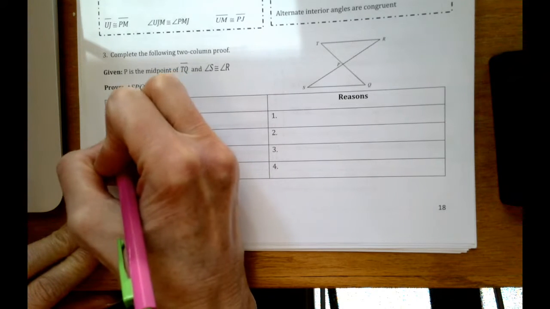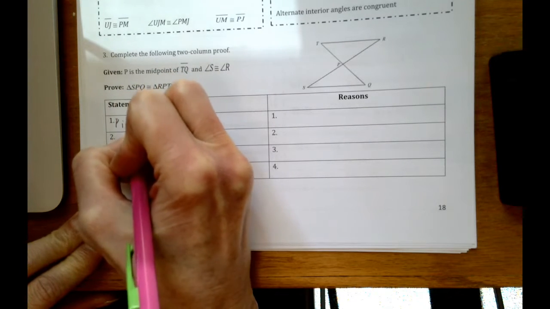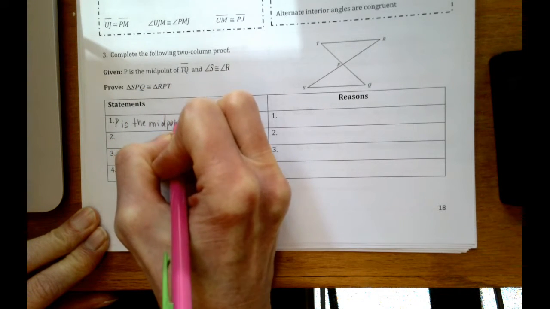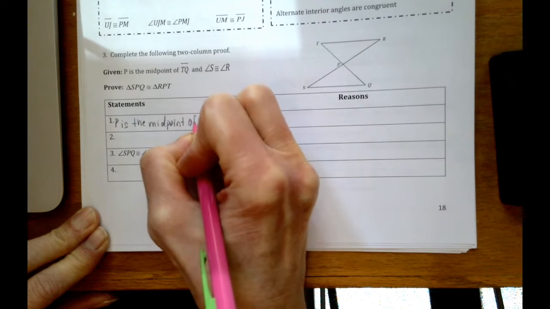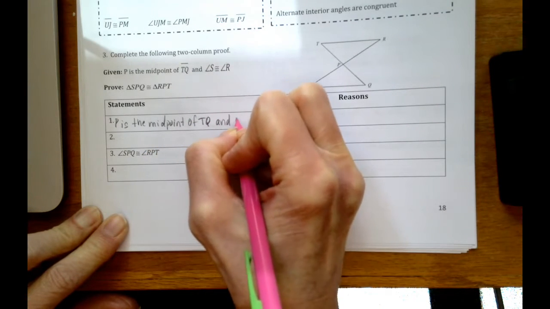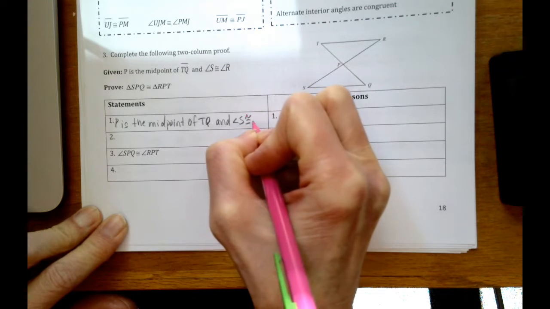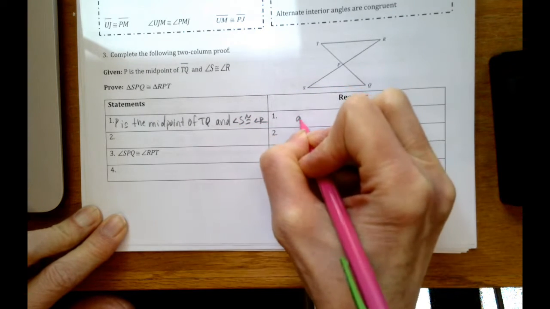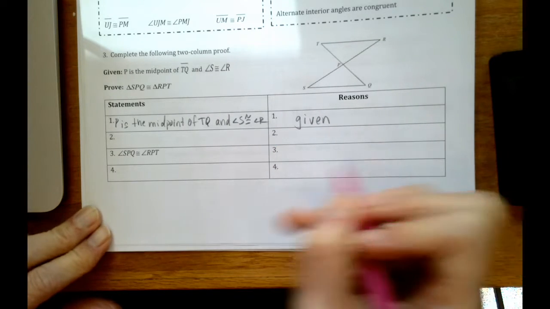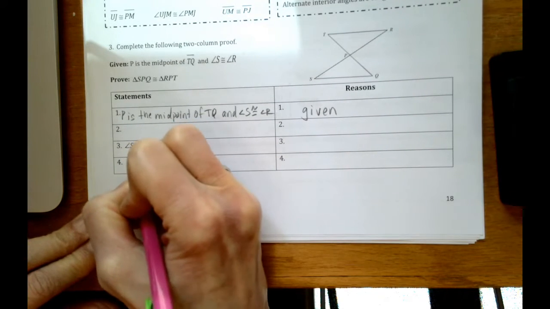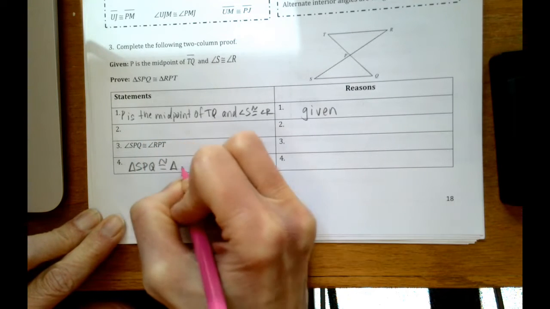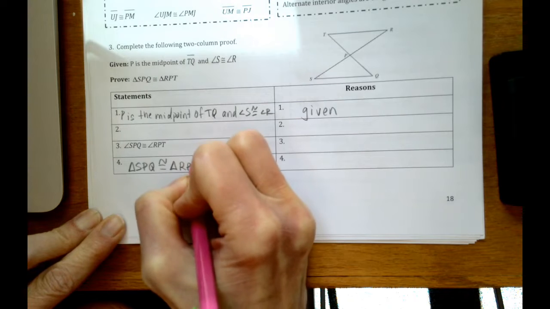But P is the midpoint of TQ, and angle S is congruent to angle R, which is given. What we're trying to prove is that triangle SPQ is congruent to triangle RPT.